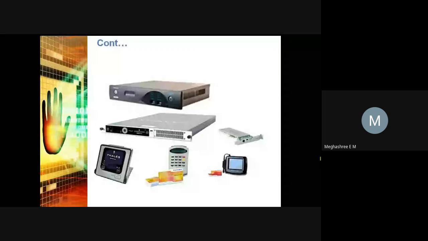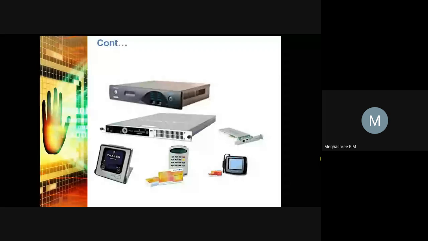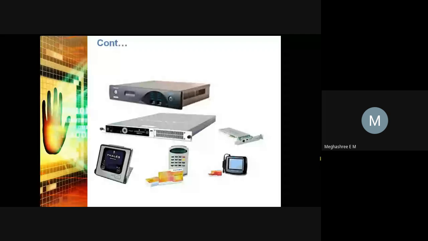These are examples of HSMs, that is hardware security modules, where keys can be stored. And do remember, the HSM plays a very important role throughout the life cycle of a key, whether it is key establishment, storage of the key, or the key hierarchy followed.